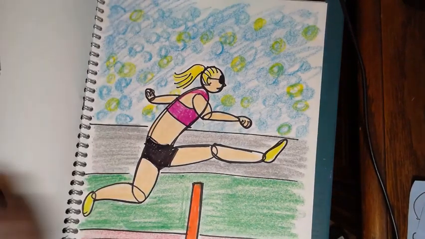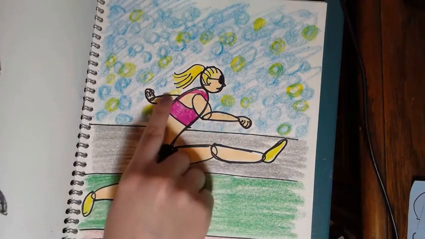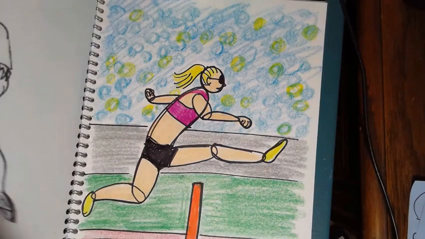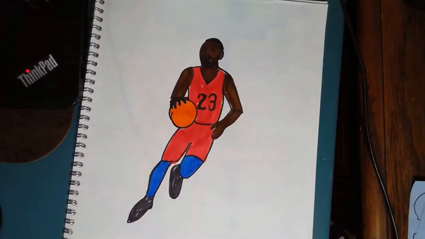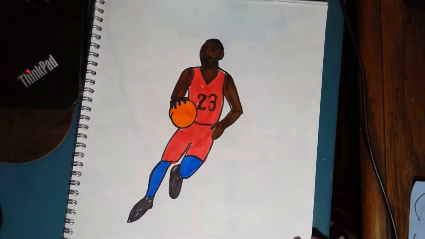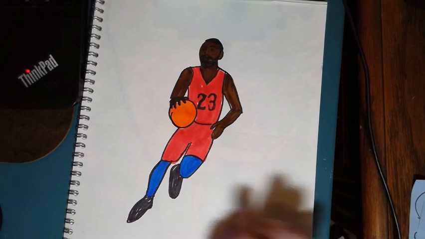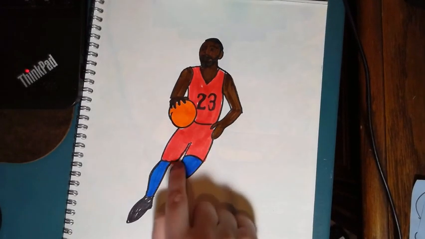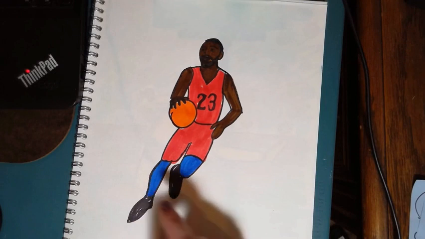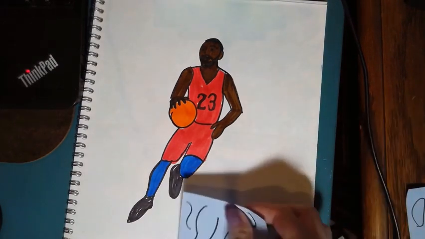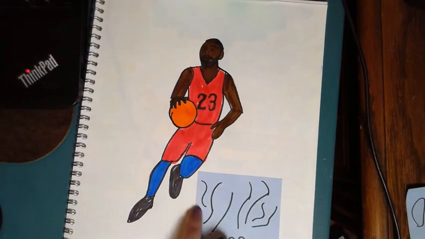On this one, we see her legs and arms are bent. This one is going straight forward because she's jumping. You can decide if you want to draw the outline of the figure, so the outline of the person you're drawing. That's what I did when I drew LeBron James. I drew the outline of what I saw, and I was trying to make those lines as accurate as possible. So I was using a lot of curved lines like this.